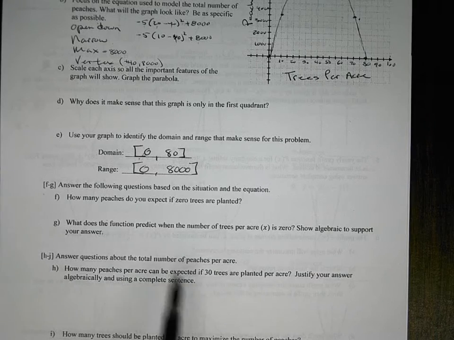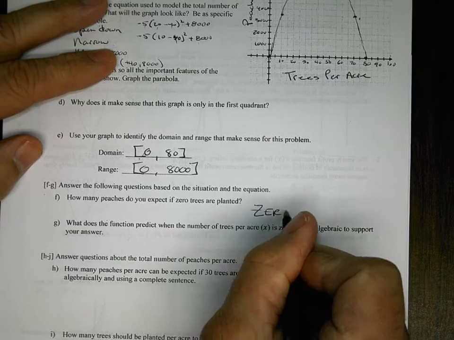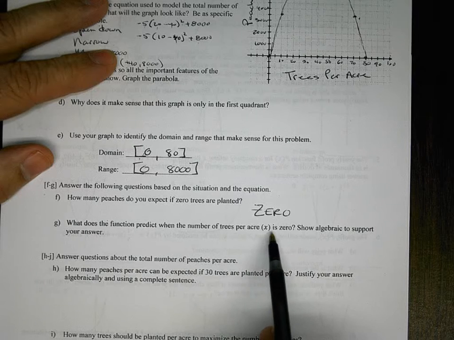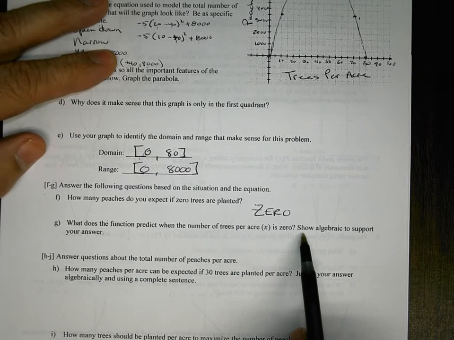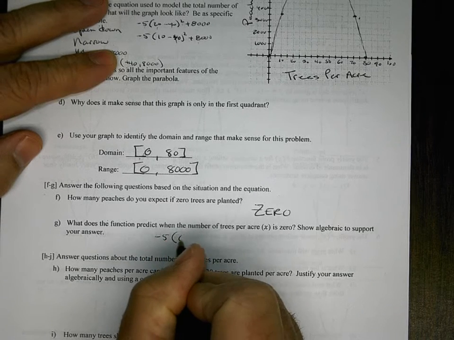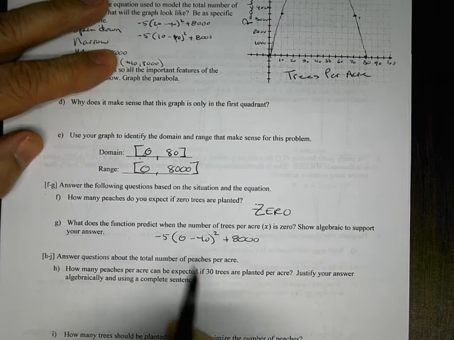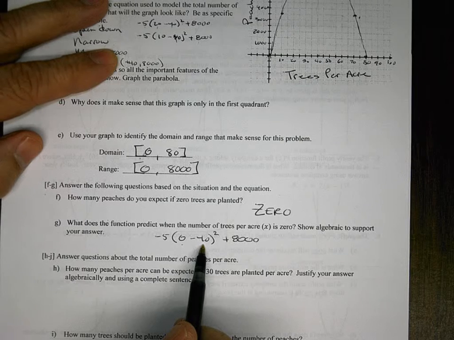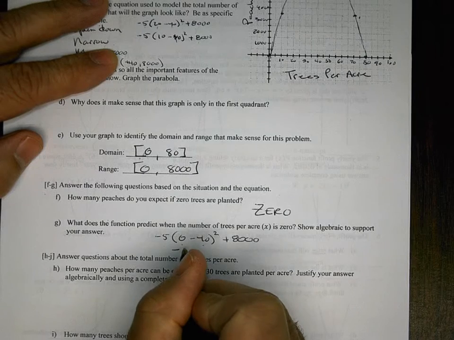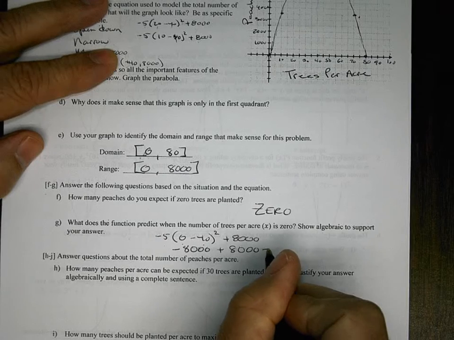How many peaches do you expect if 0 trees are planted? We would expect 0. What does the function predict when the number of trees per acre is 0? 0 peaches, right? Show the algebra to support your answer. So that would be -5 times (0 minus 40) squared plus 8,000. Well, 0 minus 40 is -40. -40 squared is 1,600. And 1,600 times -5 is -8,000. And -8,000 plus 8,000 is 0.